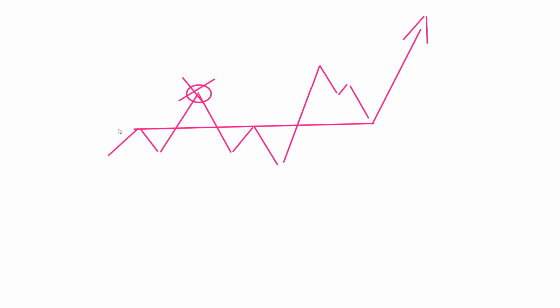What's the target? Well, we are counting the same way. We are taking this one, and once the head is broken, we are adding, and that's the final target. Of course, if we go straight and hit the target, I'm not going to buy the pullback.